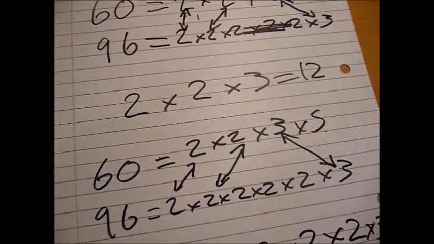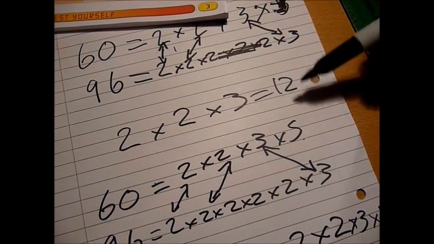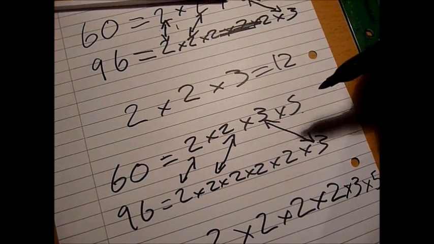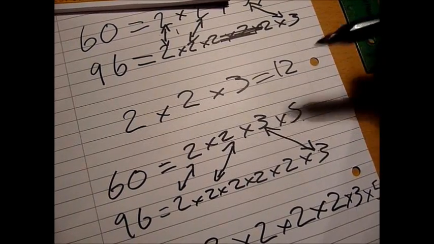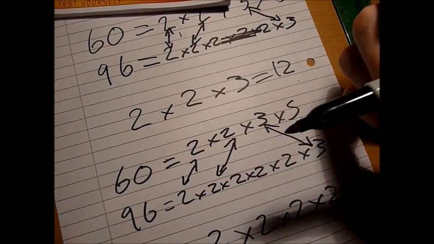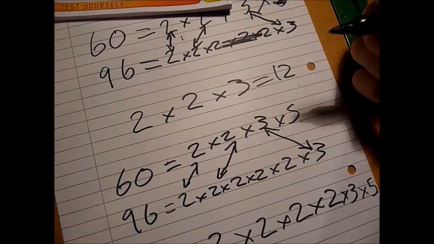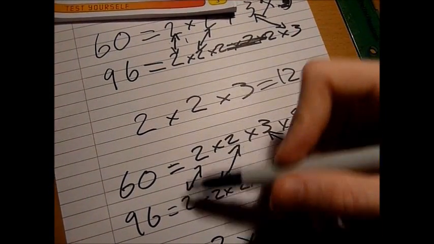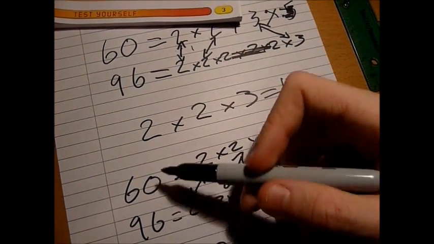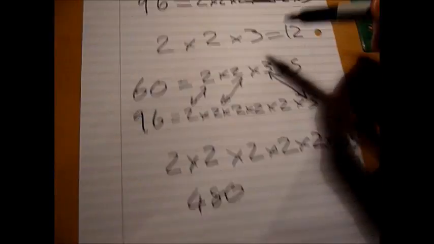With the highest common factor, sorry, I keep getting them mixed up. Basically you know what a factor is. 12 times 5 is 60, so that means 5 is a factor of 60, and 12 is a factor of 60. 12 is also a factor of 96. I think 6 is a factor of both of them as well, but 12 is higher than 6, so because 12 is also in common with 60 and 96 in terms of factors, that is the highest common factor, which we worked out here. So I hope that's clear.